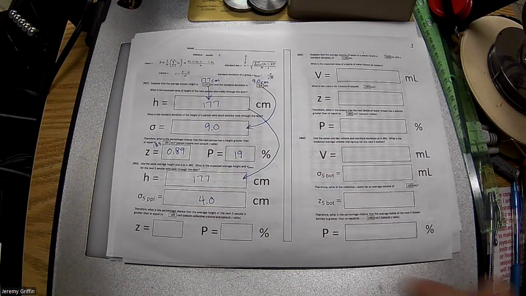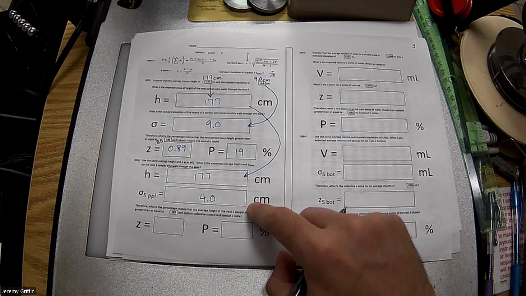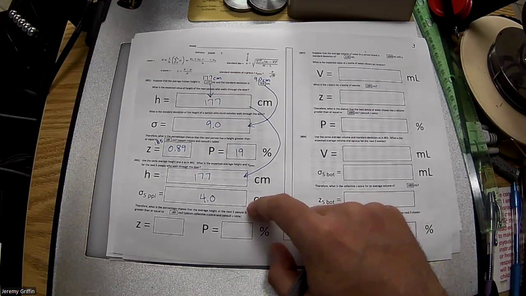Okay. You guys good so far? Is there any question about this? Everybody's got their paper filled up to this point now? Of course, with your own numbers. Okay.